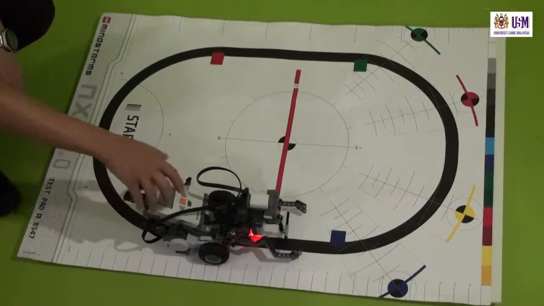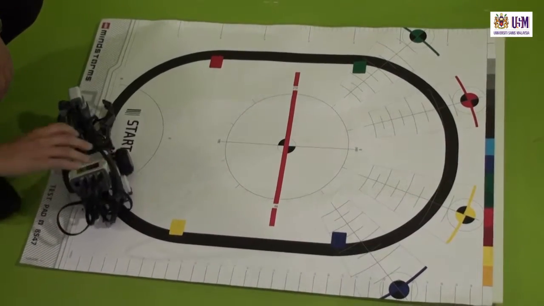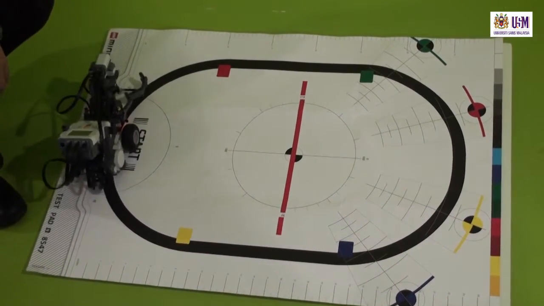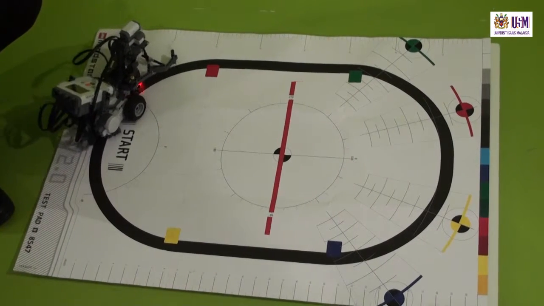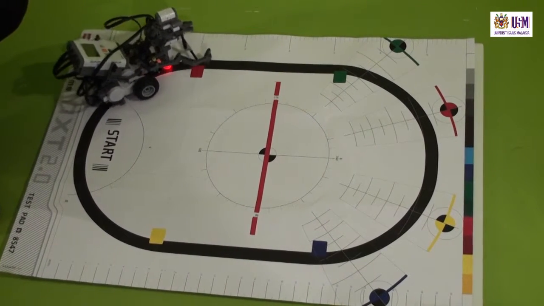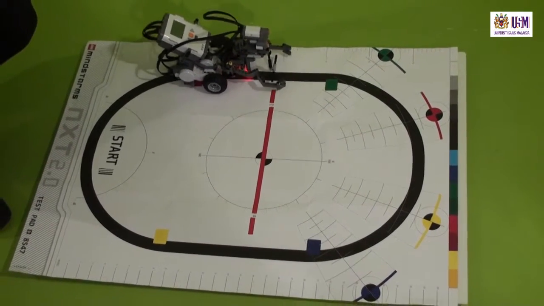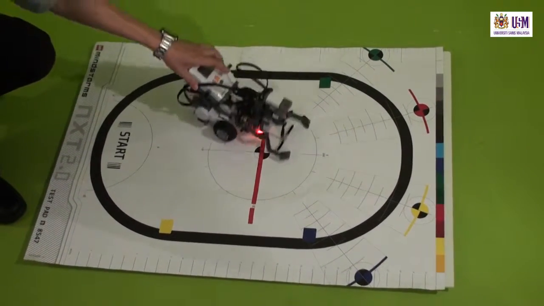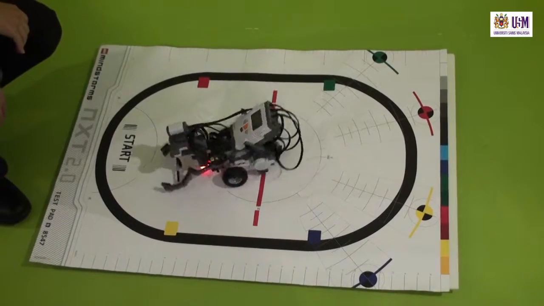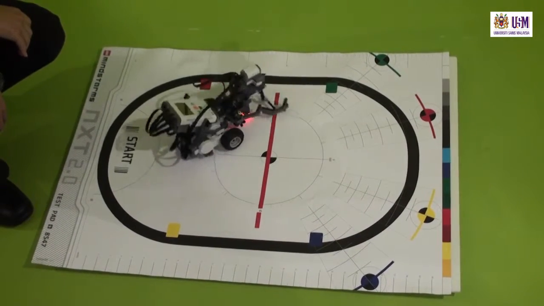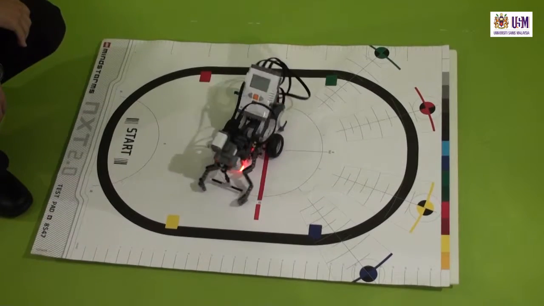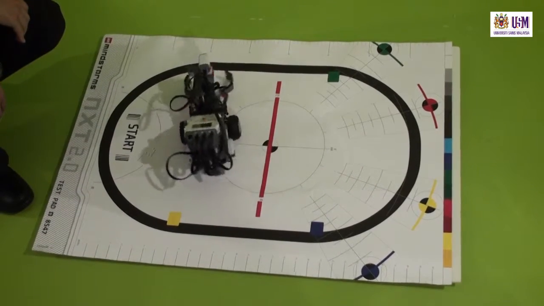So far so good. If we cannot find the line, we will try to acquire it by rotating in place.